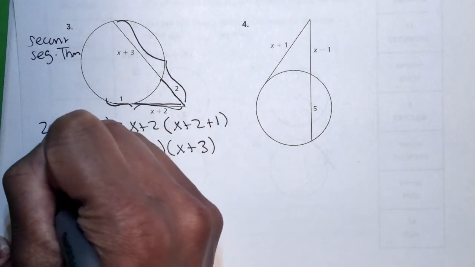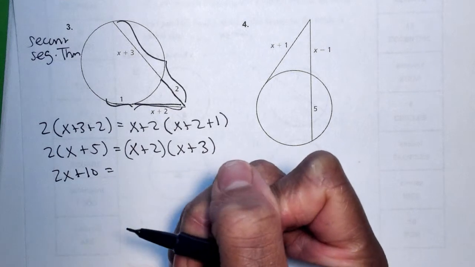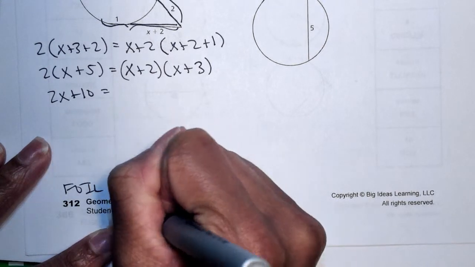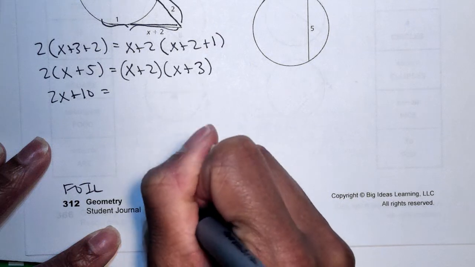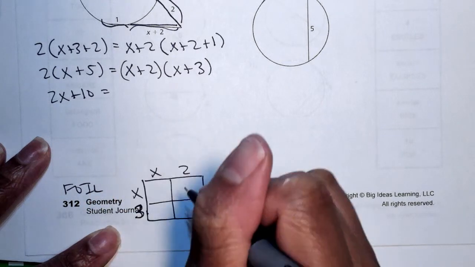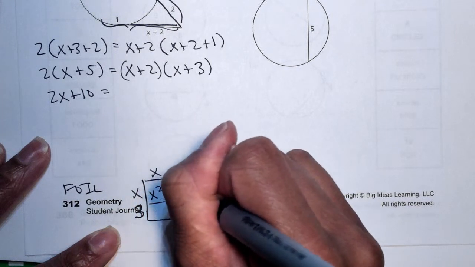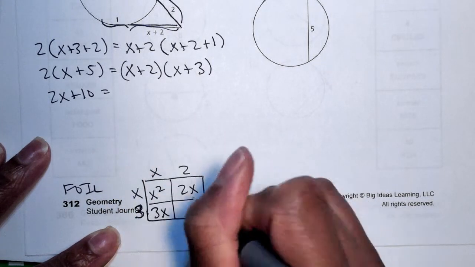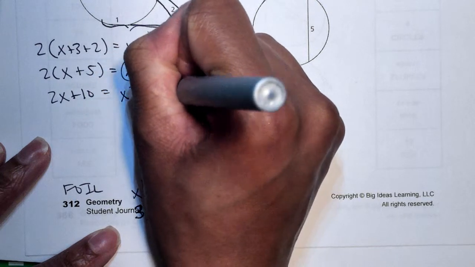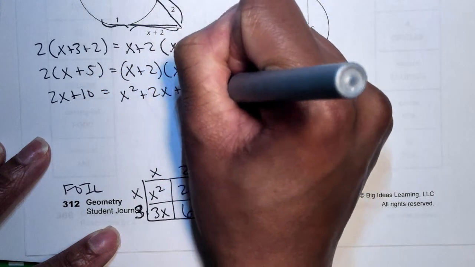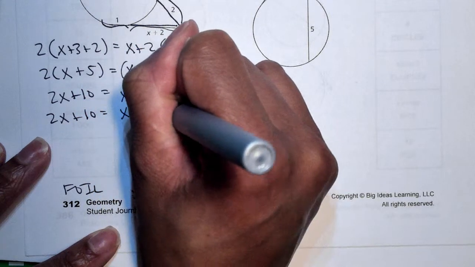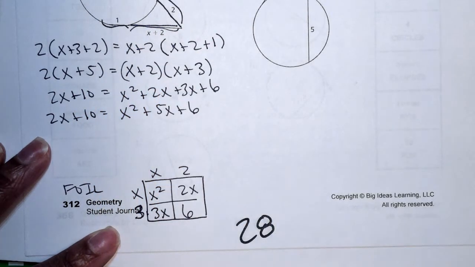I'm going to distribute my 2x. So I have 2x plus 10. And on the other side, you may use area model or FOIL. I'm going to continue using my area model. So I have x and 2 and x and 3. So x times x is x squared. Then I have 2 times x, which is 2x. 3 times x is 3x. And 3 times 2 is 6. So on the other side, I have x squared plus 2x plus 3x plus 6. So simplifying, I now have x squared plus 5x plus 6, all on one side.